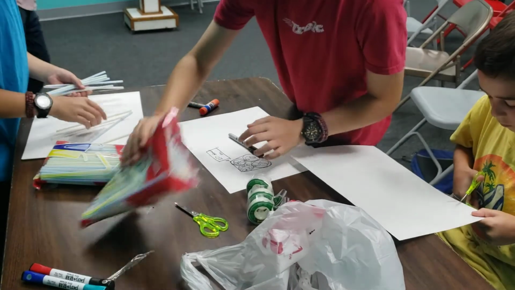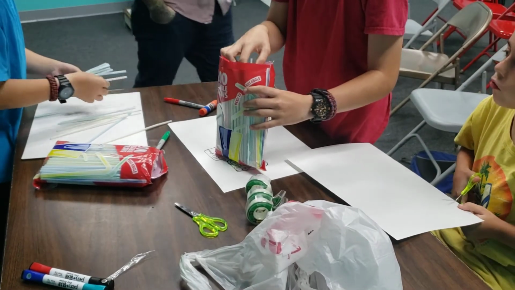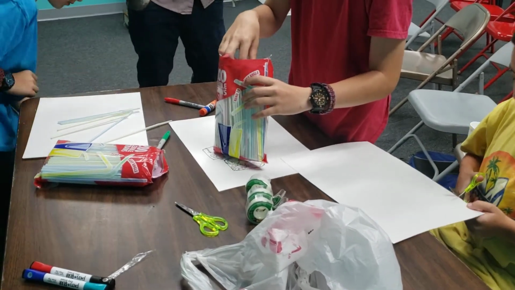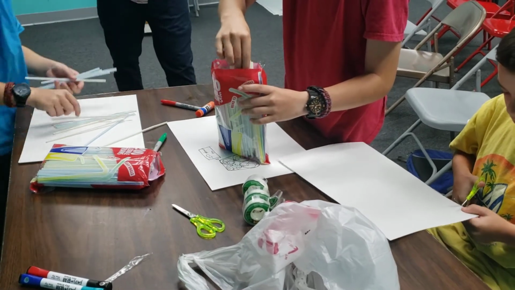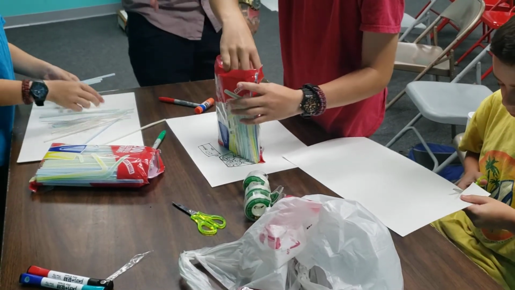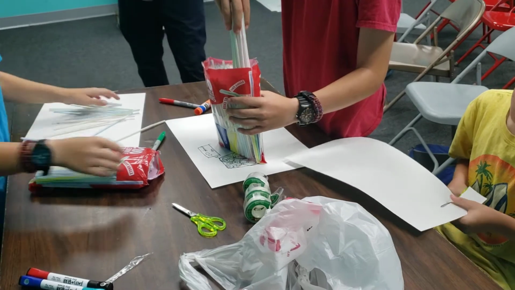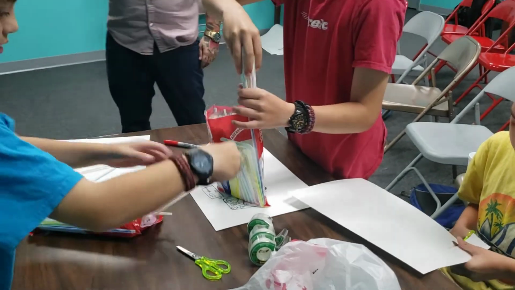Okay. Let's get some straws. We can cut the straws too, right? Yeah, you can cut. You basically want to manipulate the straws any way you can, just as long as you're just using the straws and tape.